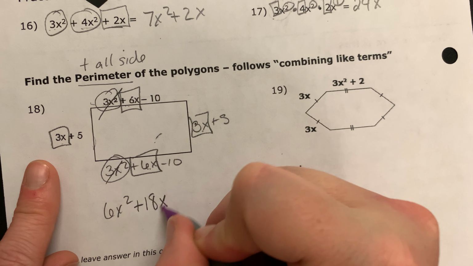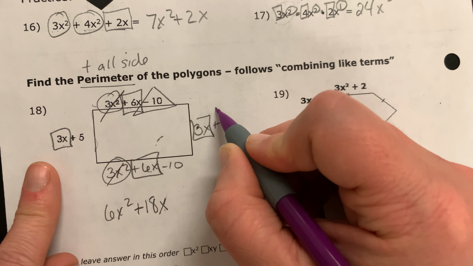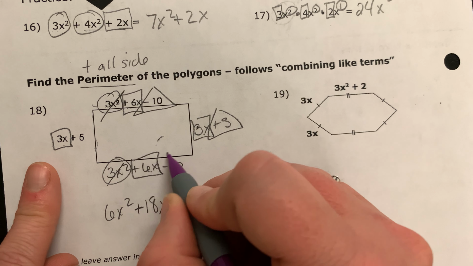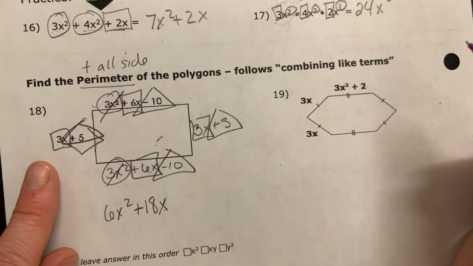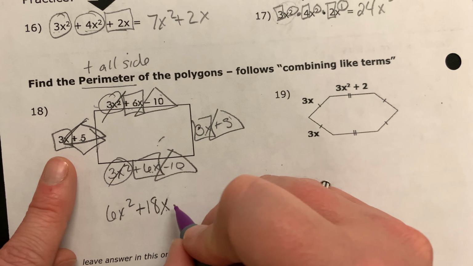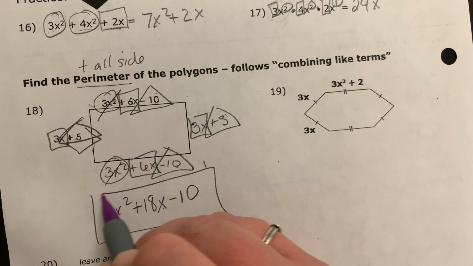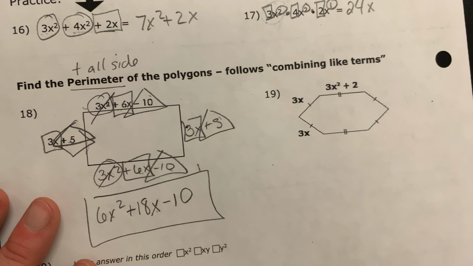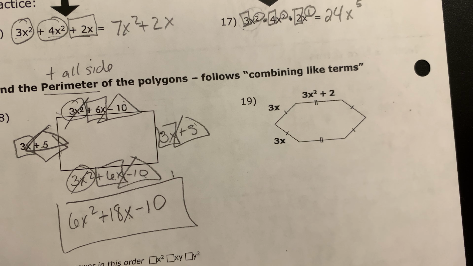All right, now I have constants also, so I'm going to put those in triangles. So negative 10 plus 5 plus negative 10 plus 5. Okay, if I put that in my calculator, I get negative 10. That is my answer. I can't go any further. All right. And we're just going to go ahead and stop there.